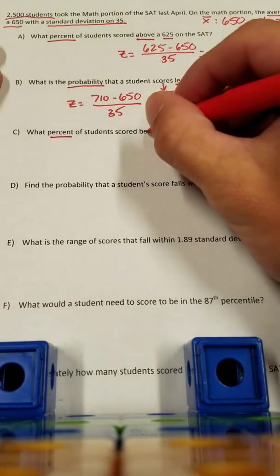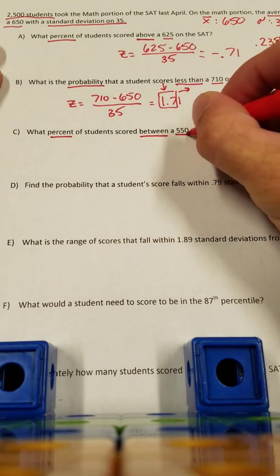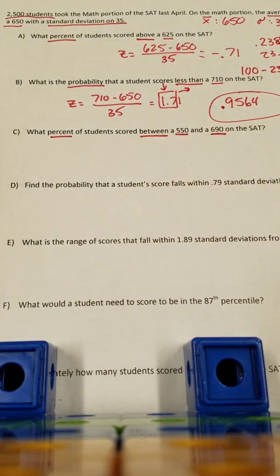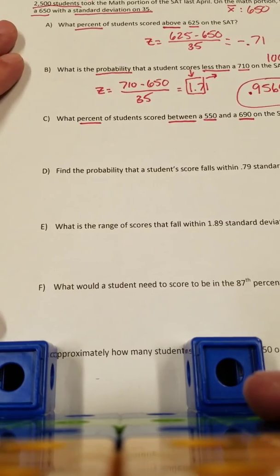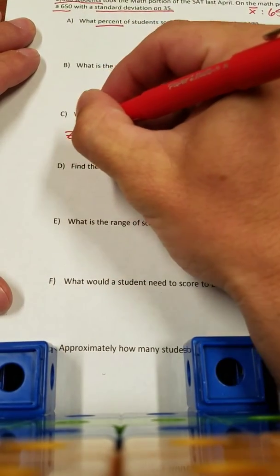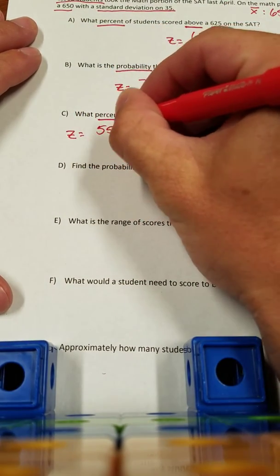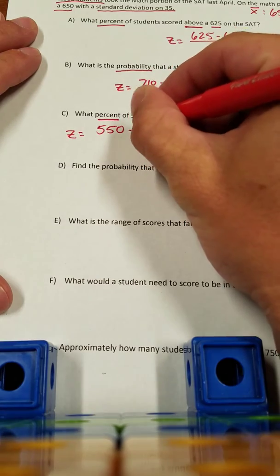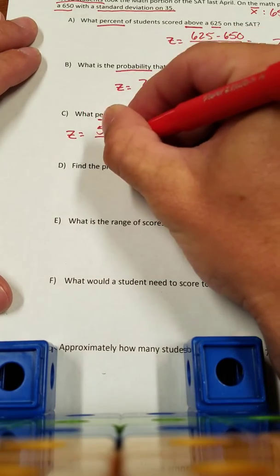Percent of students scored between a 550 and a 690. All right, so we have 2 data points in this problem. That means we're going to have to use the chart 2 times. We're going to set up 2 different problems. We're going to set up our 550 score. So 550 minus 650 divided by 35.